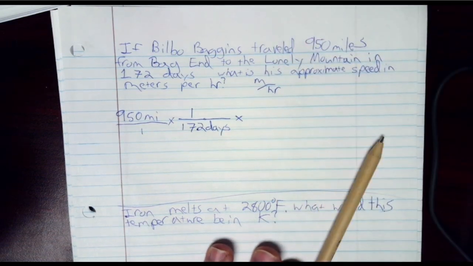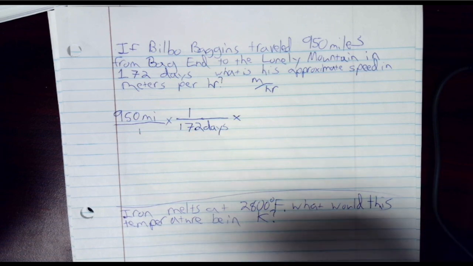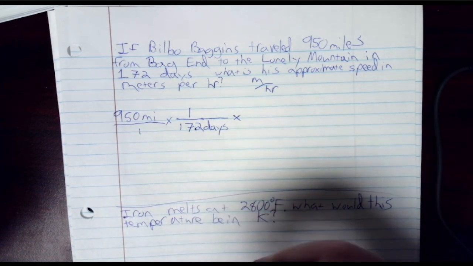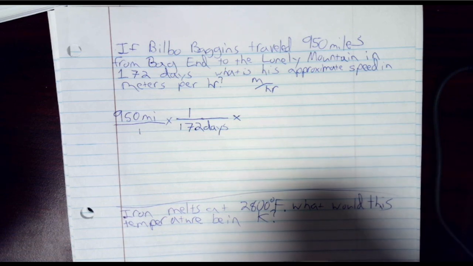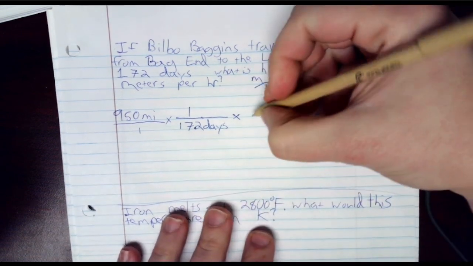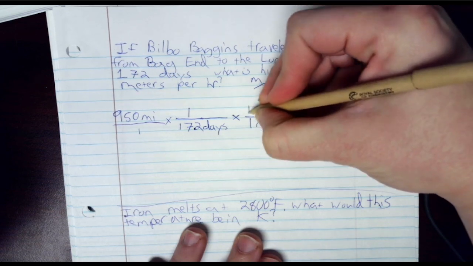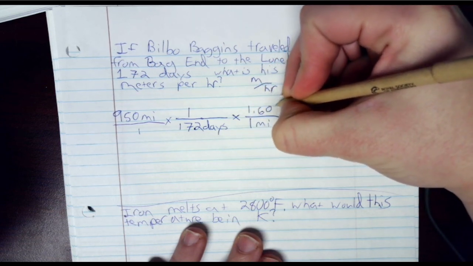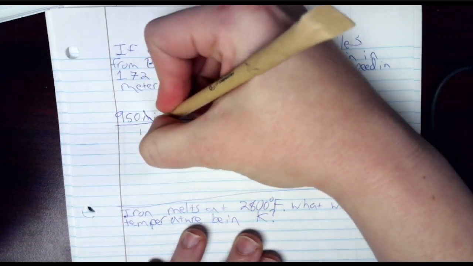So before you're like, oh God, I don't know none of these conversions, well, on the test, I gave you all the conversions you could possibly need. I gave you, for example, miles to feet, feet to inches, inches to centimeters, and then you could have gone to meters from there. But I also conveniently gave you this conversion. 1 mile is equal to 1.609 kilometers. That's a much easier conversion.